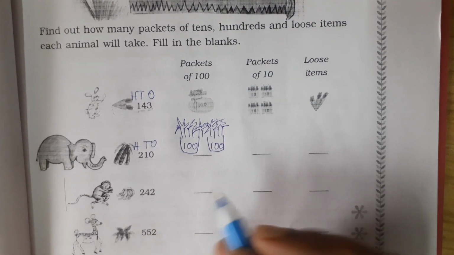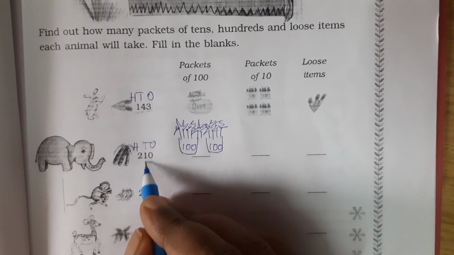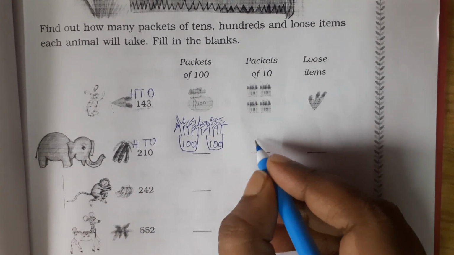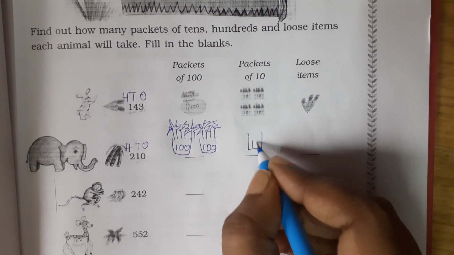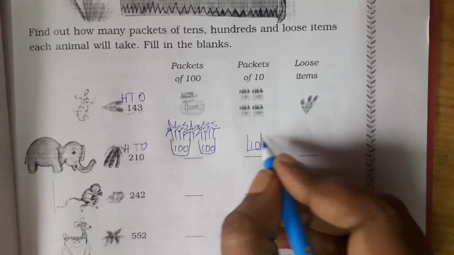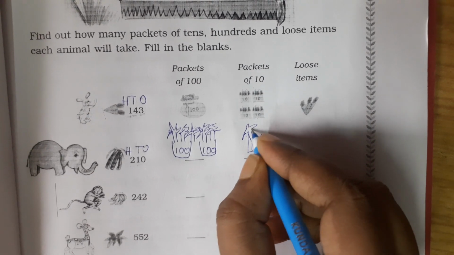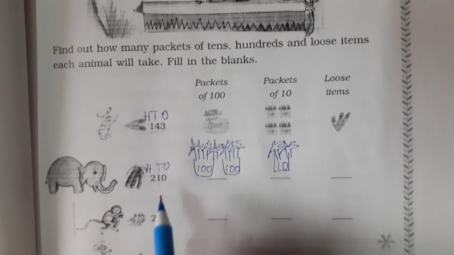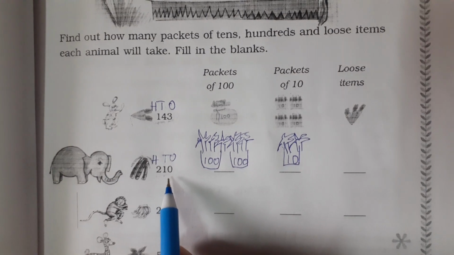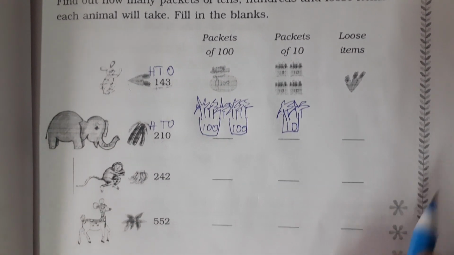Okay, so 200. Then tens. In the tens place, how many is there? Only 1. So only 1 tens packet is there. So I am drawing it. Okay, in loose items, that is ones, what number is there? 0. So you need not draw anything here. Leave it as it is.